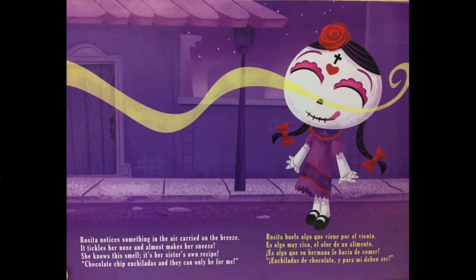Notices something in the air carried on the breeze. It tickles her nose and almost makes her sneeze. She knows this smell. It's her sister's own recipe. Chocolate chip enchiladas. And they can only be for me.